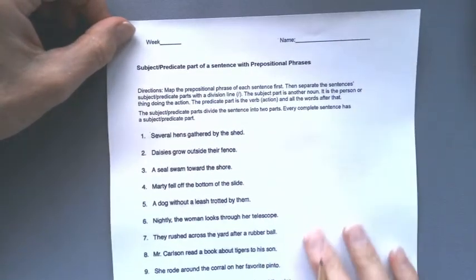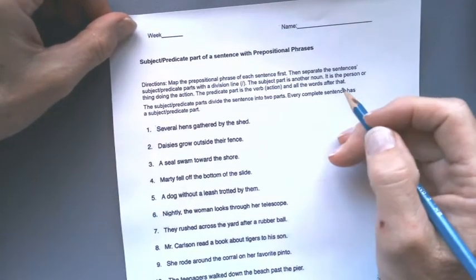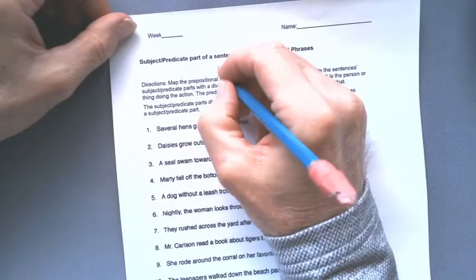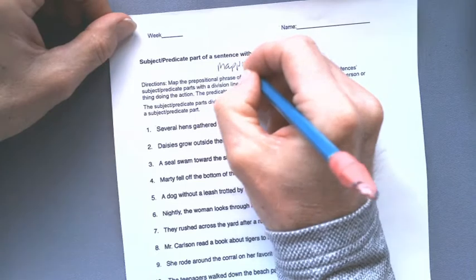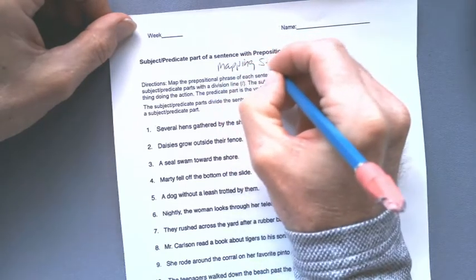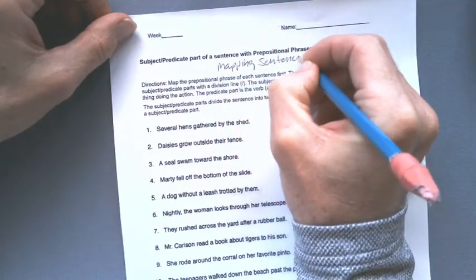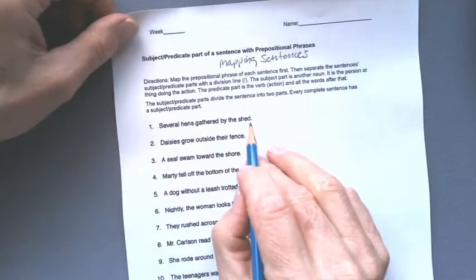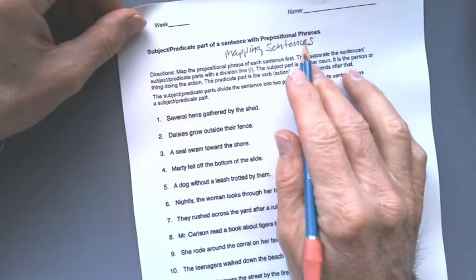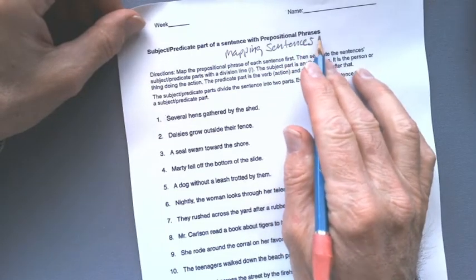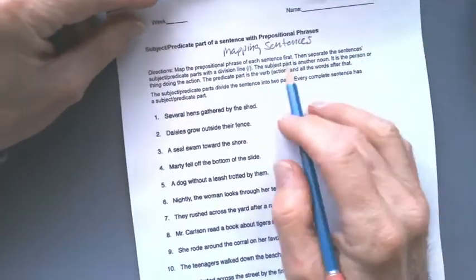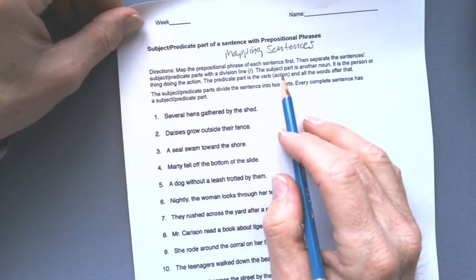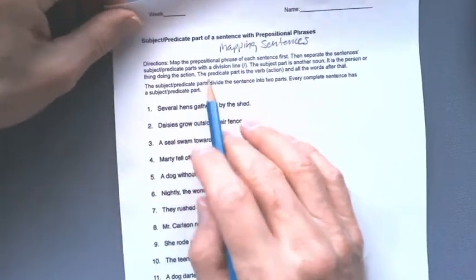So here's our subject, predicate, and prepositional phrases. We're mapping sentences. These are all complete sentences. They start with capitals and end with periods. They aren't phrases. Phrases can just be words put together that have a partial amount of a sentence, but it's not a complete sentence. Let's read these directions again.